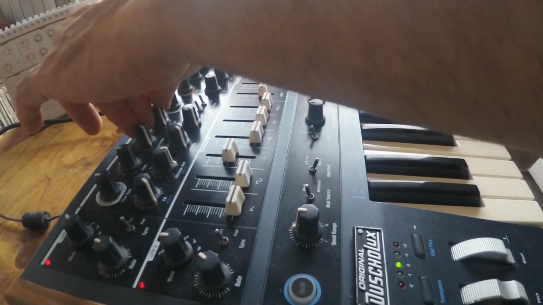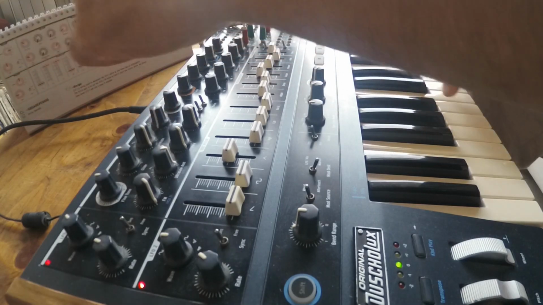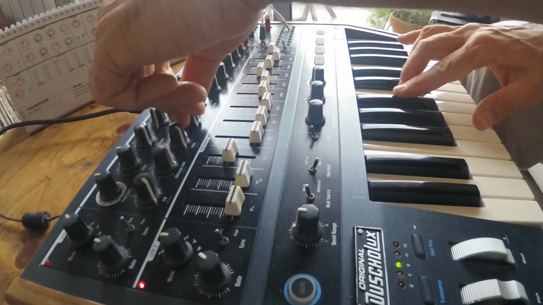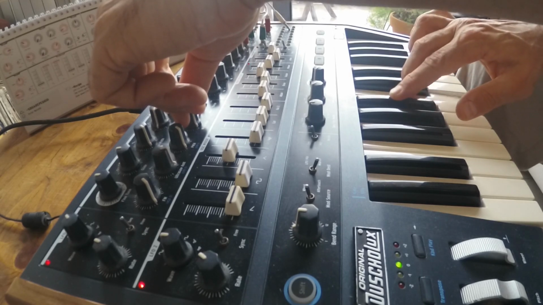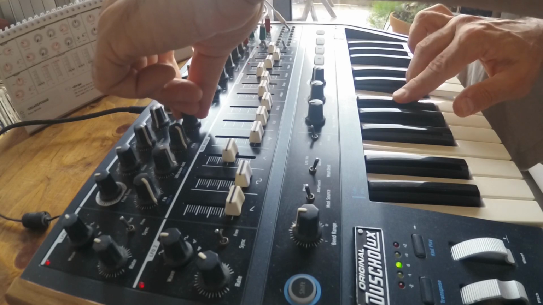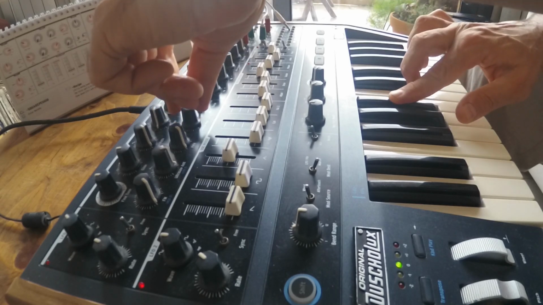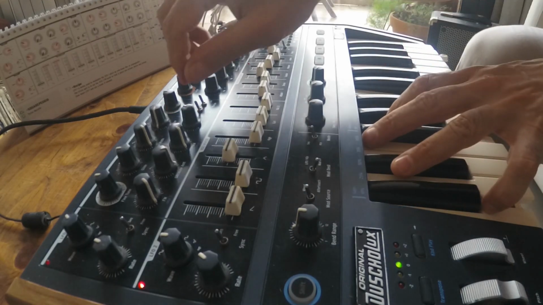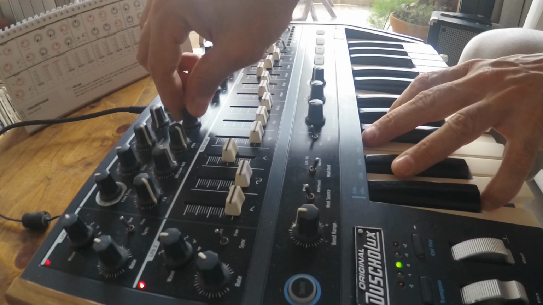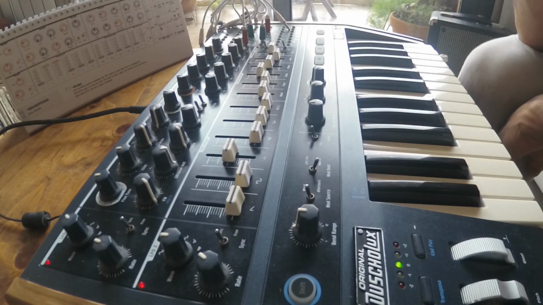It's called the metalizer. So it makes it sound more metallic, and the metal mod is like. Metal mod is by default controlled by velocity.